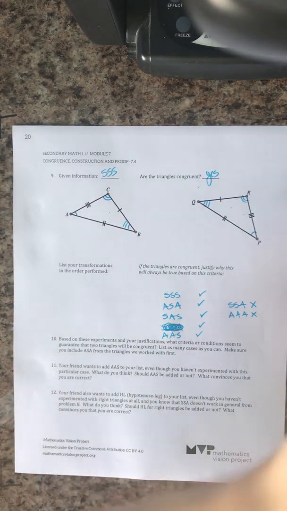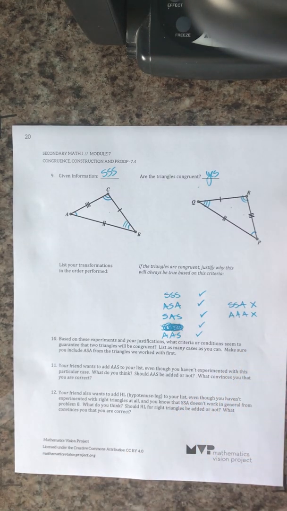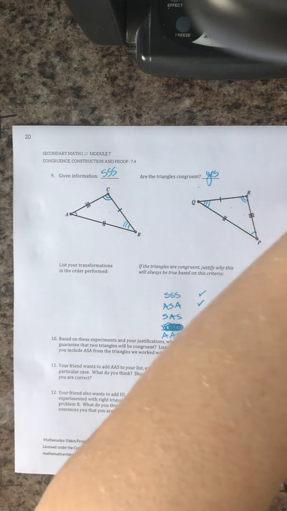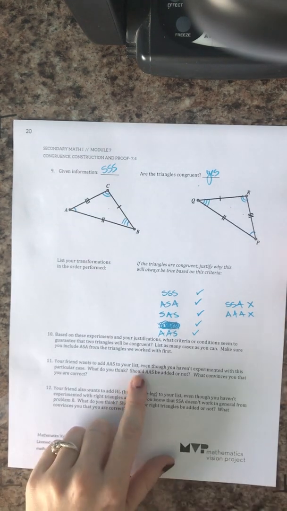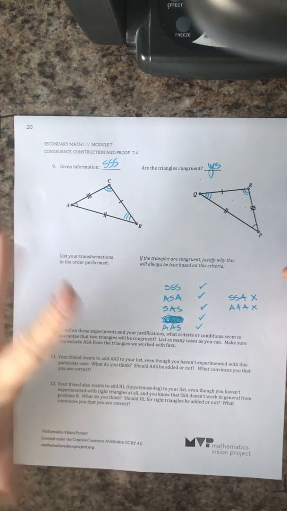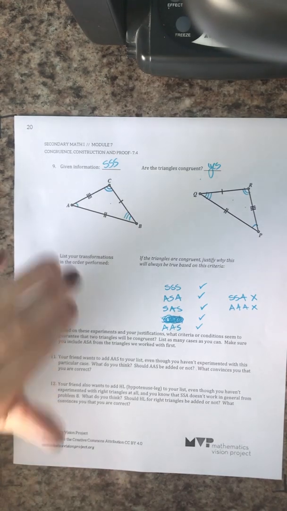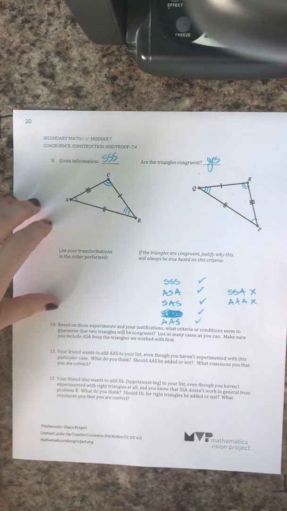I don't know if we actually did test out angle, angle, side. Did we? We did not. But angle, angle, side also does work. Angle, angle, side's a little weird, but it asks you down here to do it. It's got some stuff to it. It should be added to the list. It's a little weird, but it can happen.